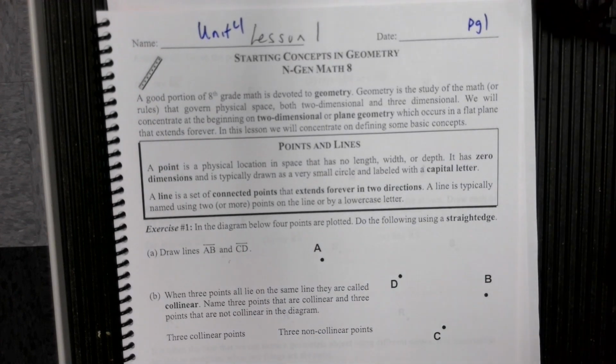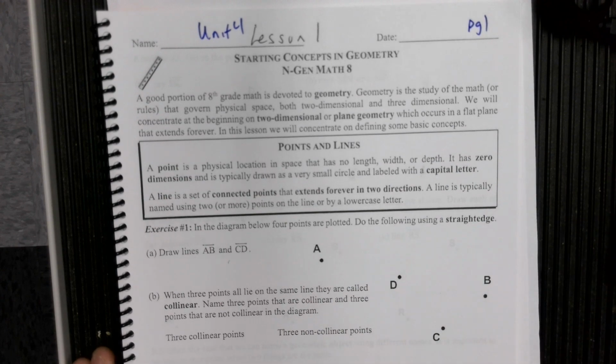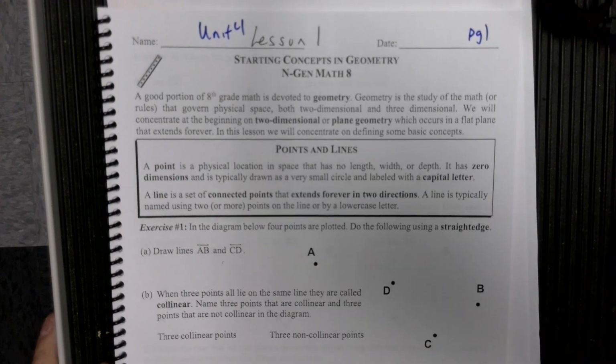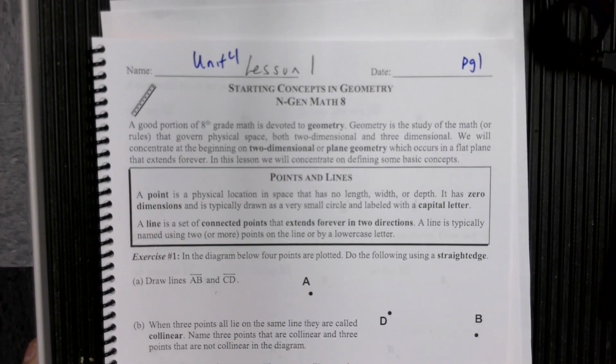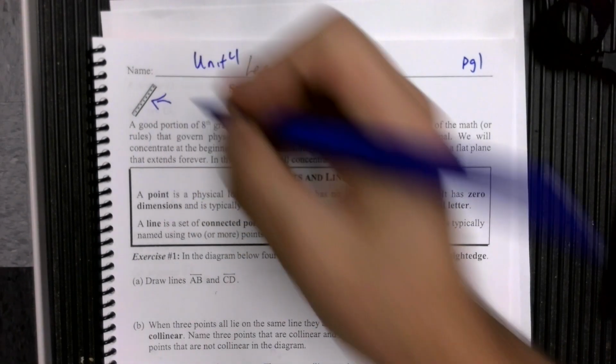Hello class, this is Mr. Sims and we're in Unit 4 in 8th grade math, and in this unit we're going to start talking about concepts in geometry. I was able to figure out how to record with my document camera, which I think is just a little bit easier. My handwriting should be better. So you are going to need a ruler for today's lesson.